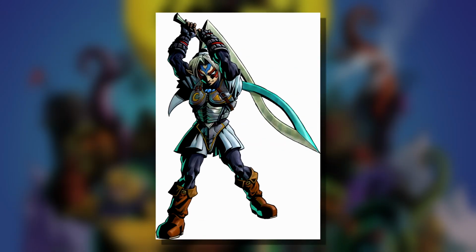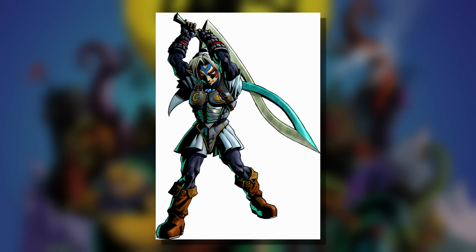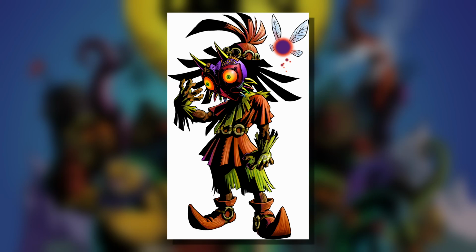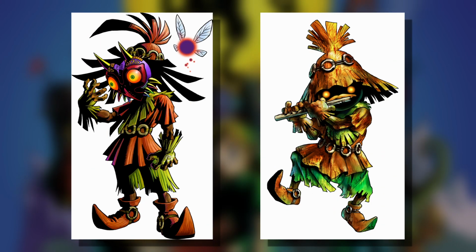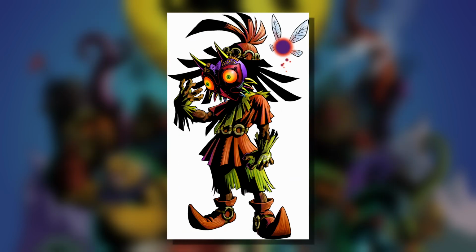Oh, we also have a shot of Fierce Deity Link, but everyone already knows that this design is badass. I have nothing to add on that front. Moving on to the game's antagonists, Skull Kid looks a bit more slender than he did in his earlier artwork, and his clothes lack the exaggerated leafy texture. The muted tones of his outfit emphasize the rich colors and sinister glowing eyes of Majora's Mask.